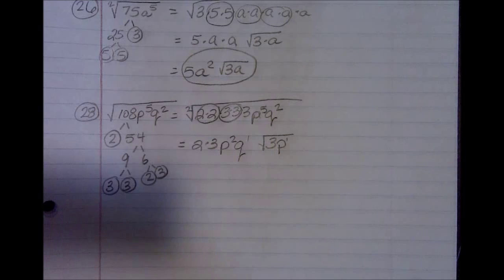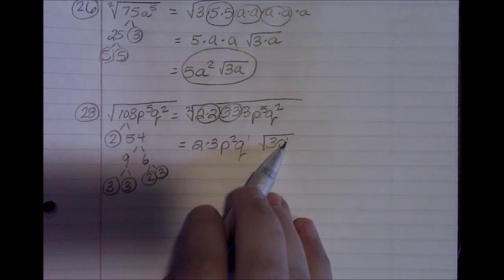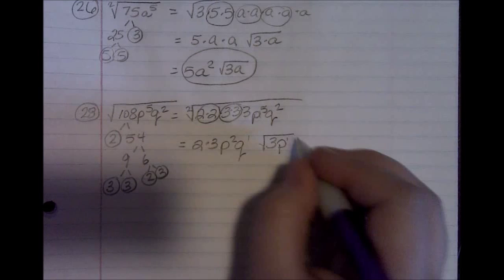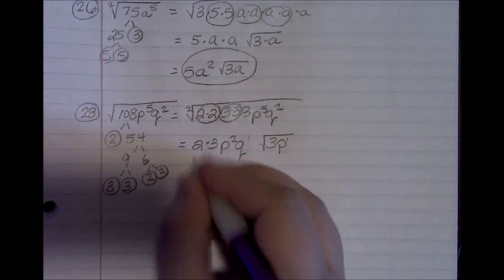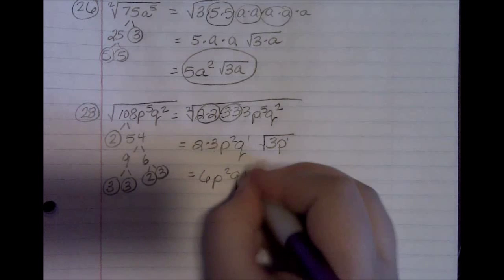For clarification, you do not need to write these ones for the q to the first and p to the first. If it is not written, it is just understood to be a 1. So to finish my answer, I will have 2 times 3, which is 6, p squared, q, times the square root of 3p.